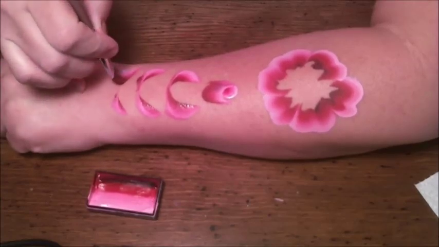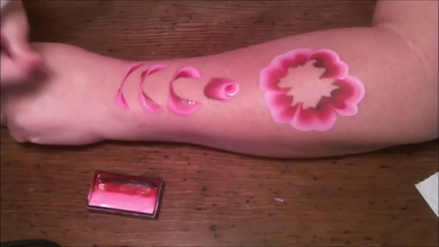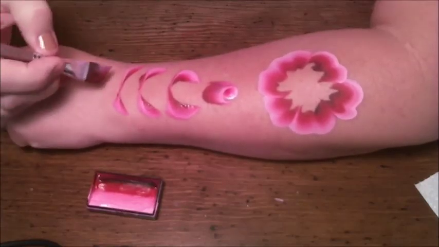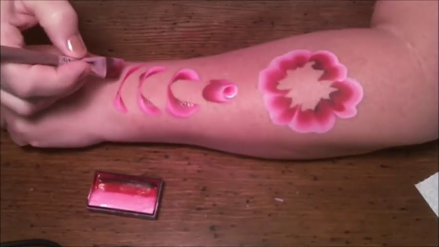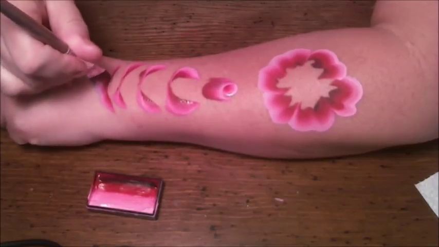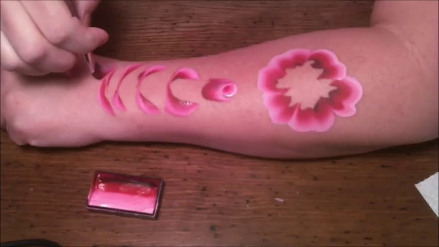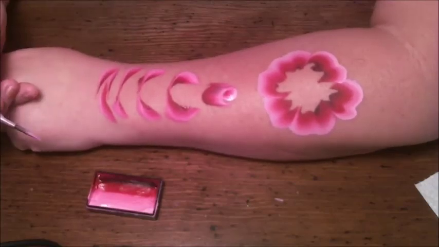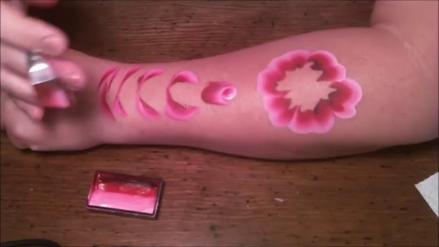Almost teardrops now. And then what I'll do is I'll kind of start filling in with comma strokes like that for the rest of the rose until it's filled in.